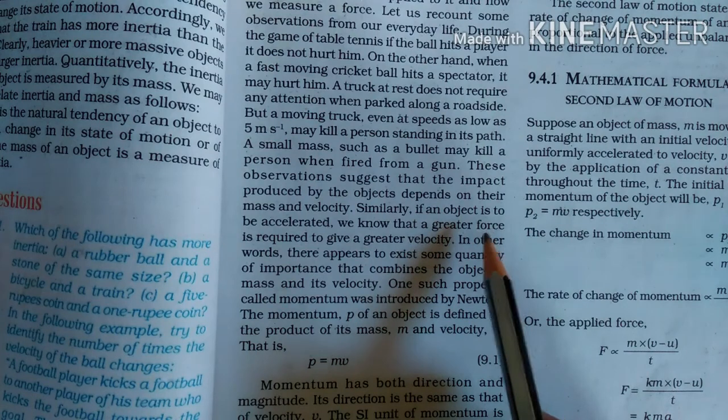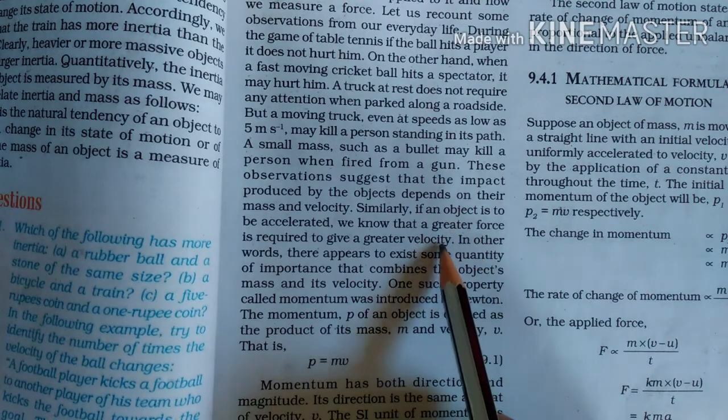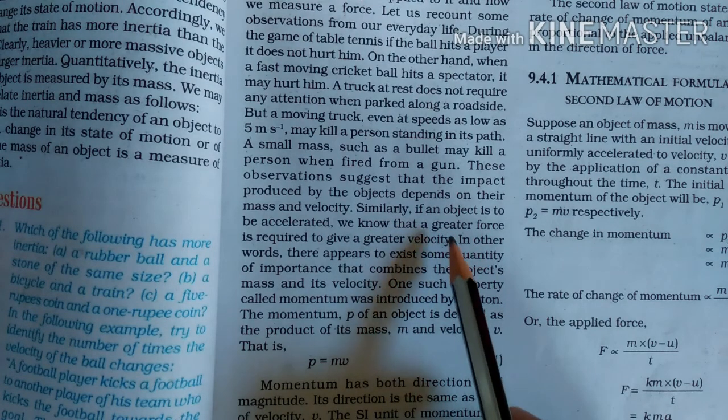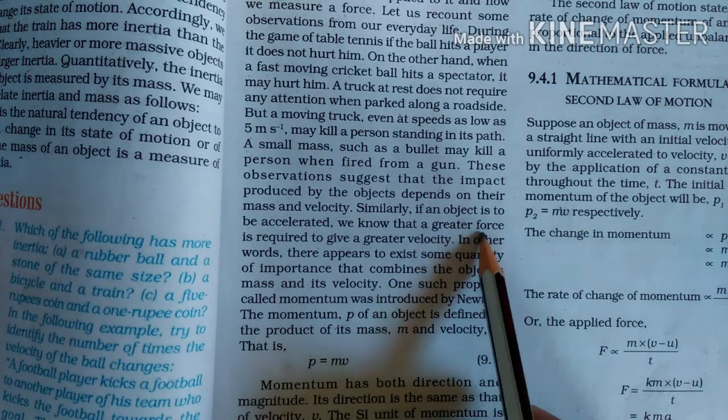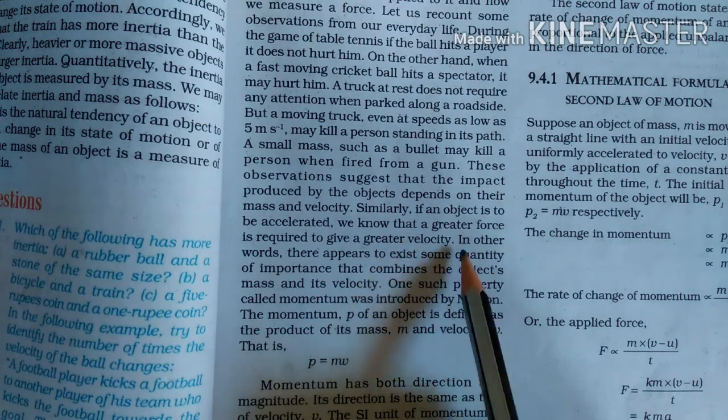If mass is less, at that time if force is also less, velocity decreases. If mass increases and force decreases, the velocity may be less.